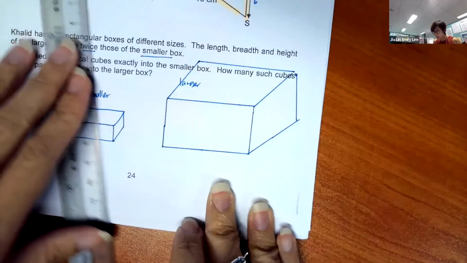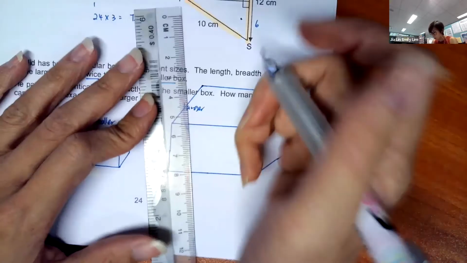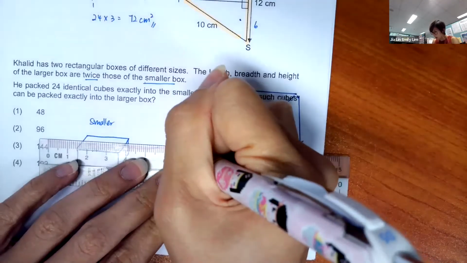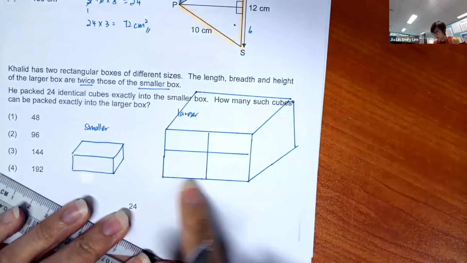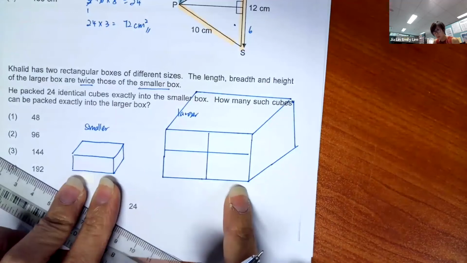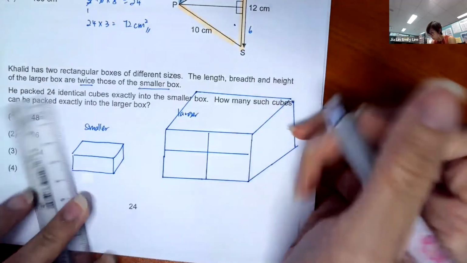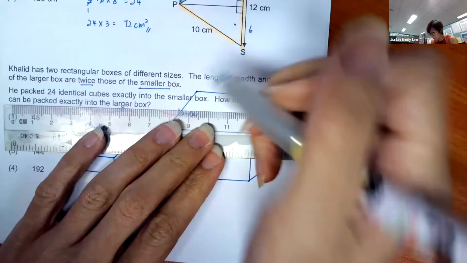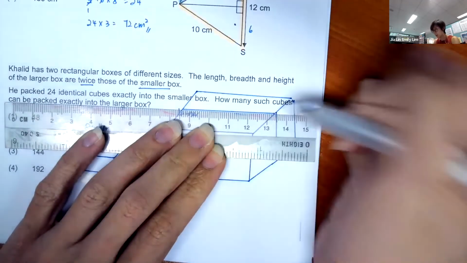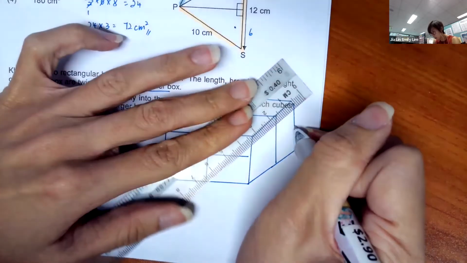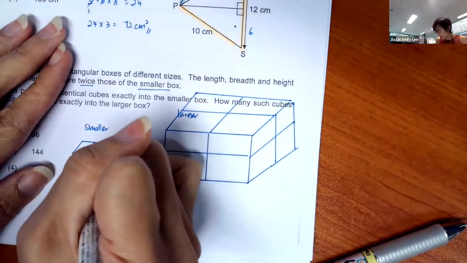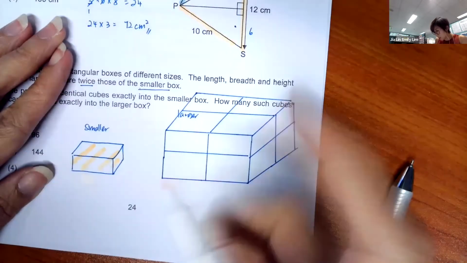So originally the length was 1 time, so twice. Then here the breadth also twice. And then the height is also twice as well. Okay, so originally this was the 1 small box, and in the big box this was 1 of it.